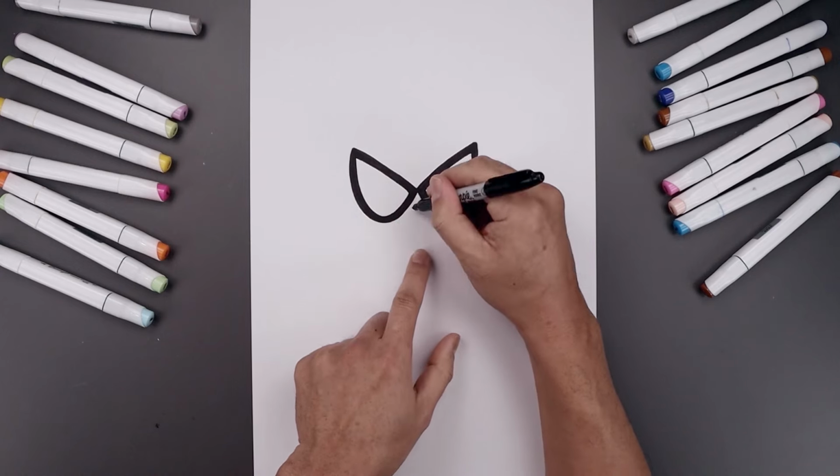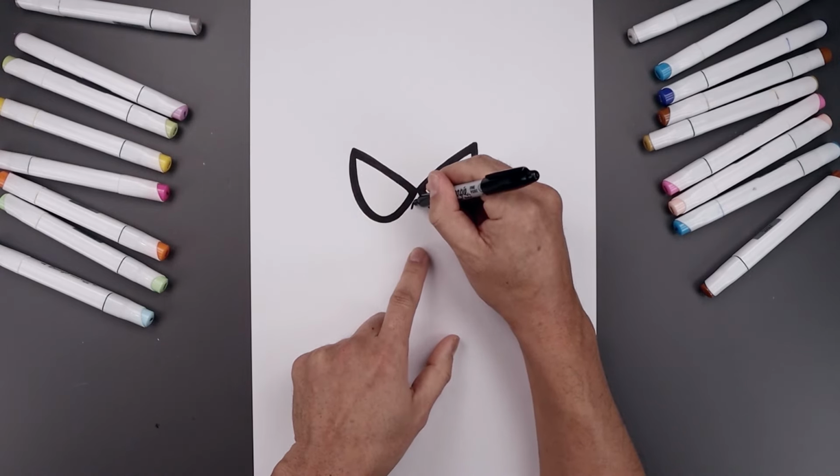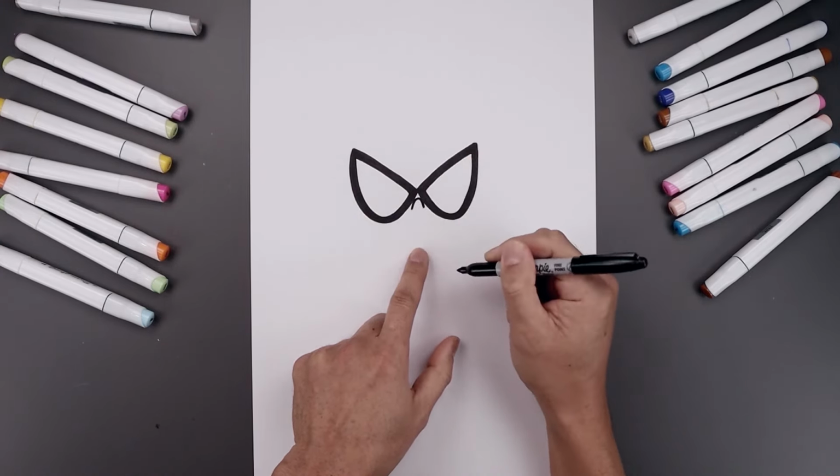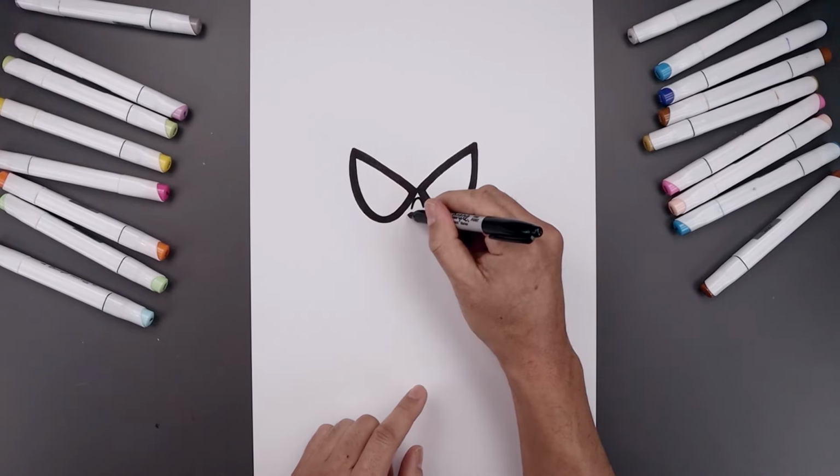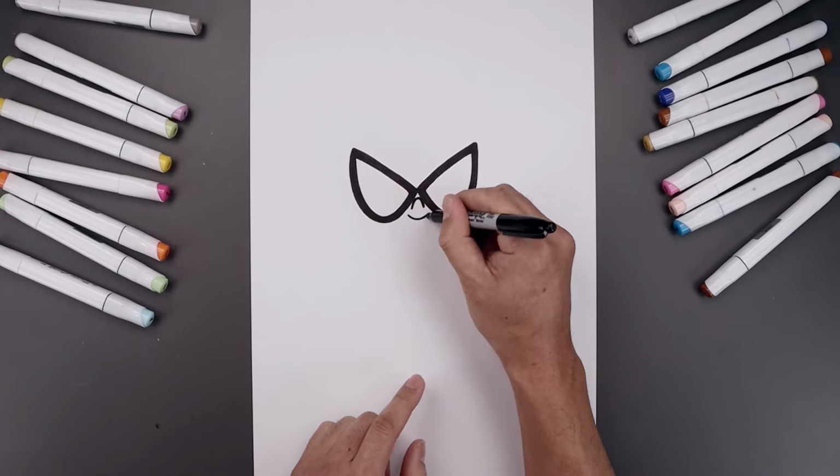Let's move in between the eyes and draw a curve for the nose. We'll start on the left, bend this up, and then back down. Now we're going to move down and draw a curve for the mouth coming down and back up.